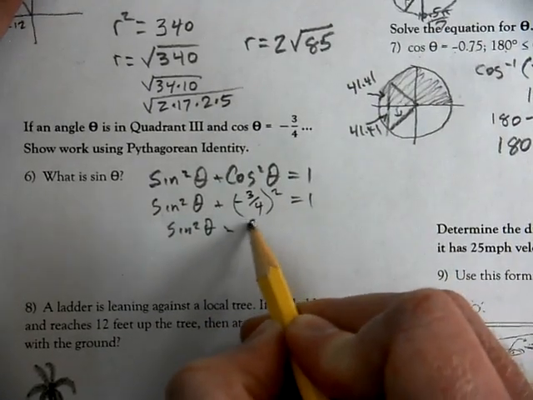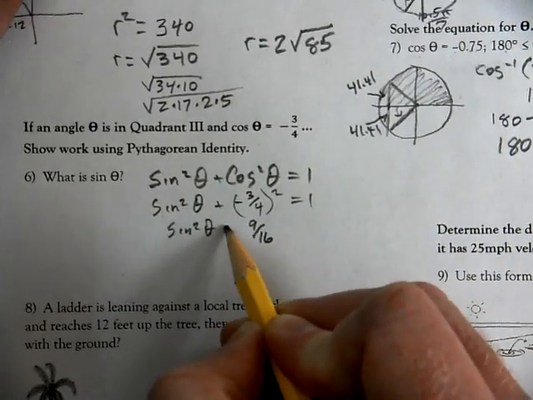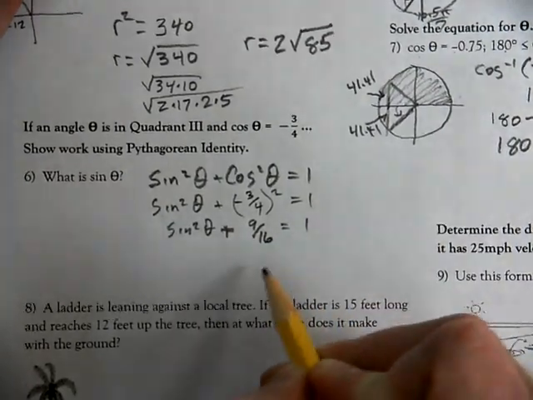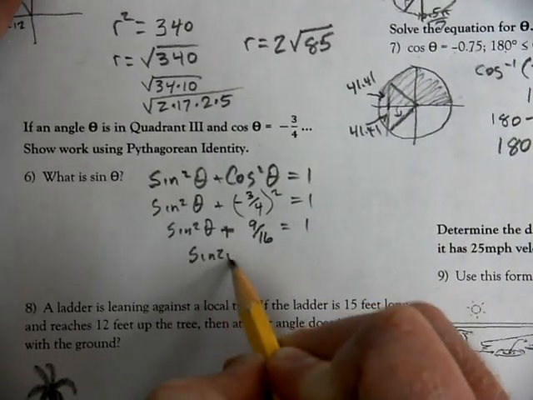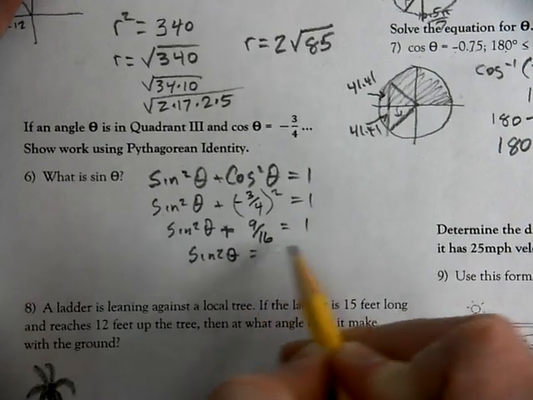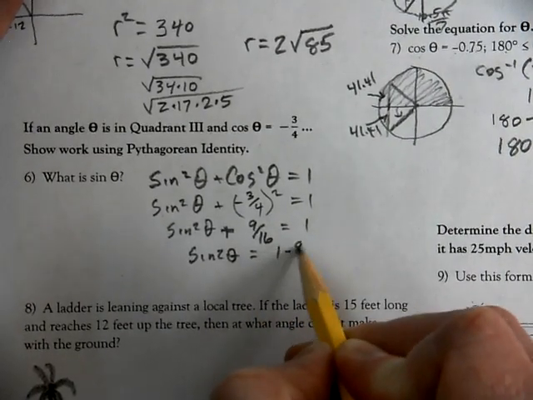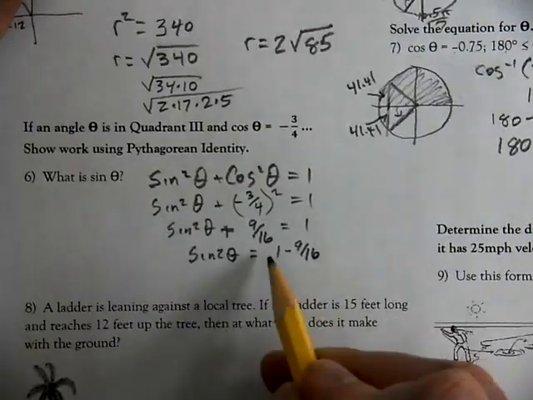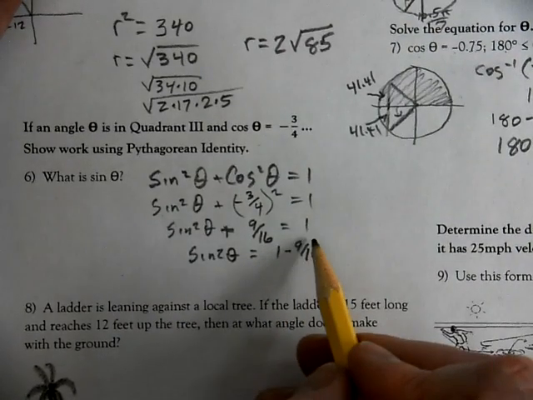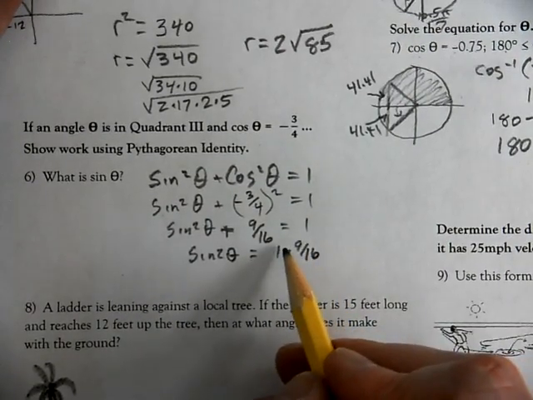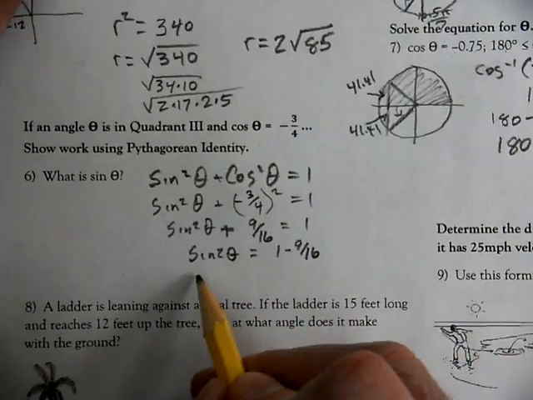So we square it, we get 9/16. We subtract that to the other side. So we have 1 minus 9/16. So 16 minus 9 is going to be 7.